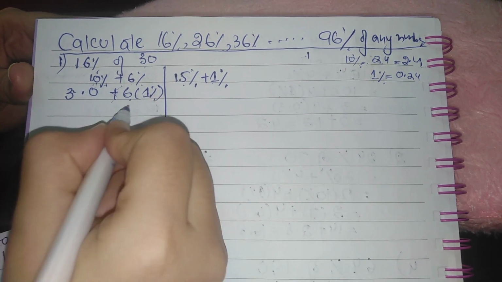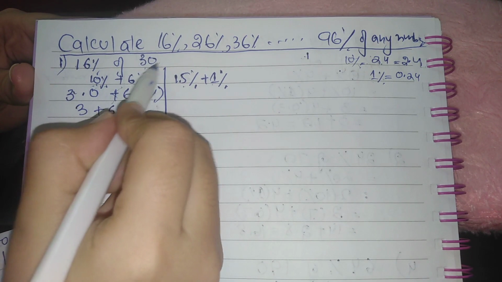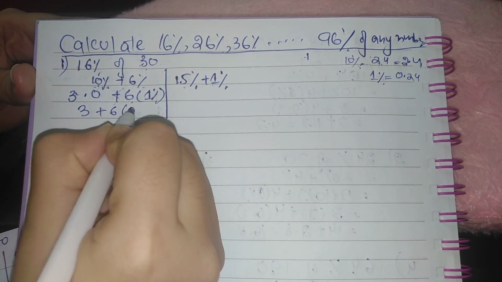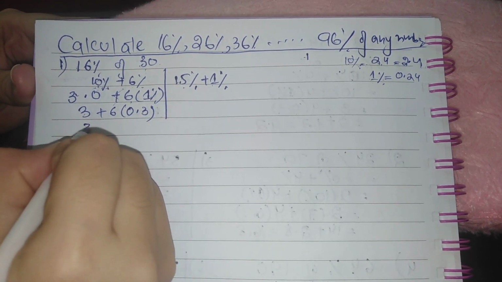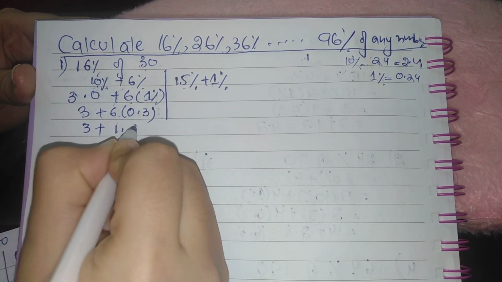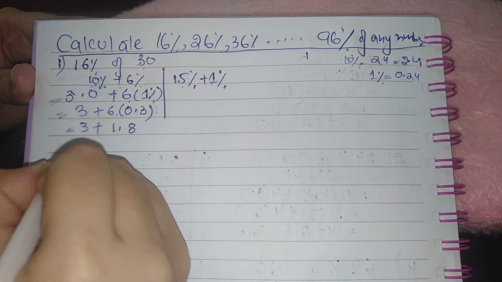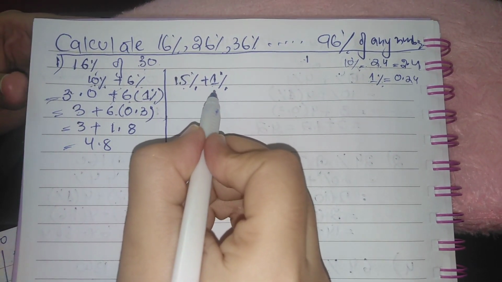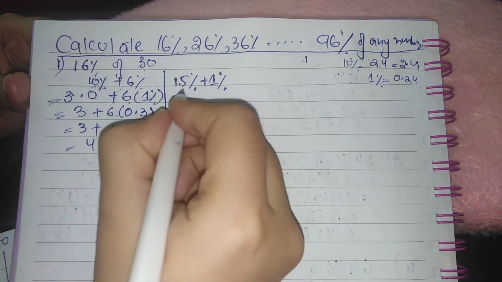So for 1%, move the point 2 digits from the right. This will be 0.3. 3 plus 6 into 0.3, which is 1.8. So the result will be 4.8.